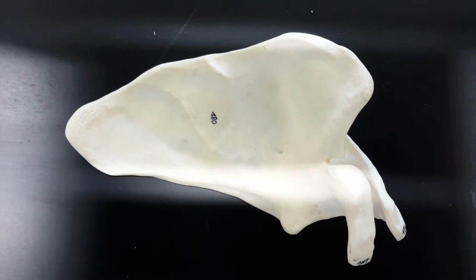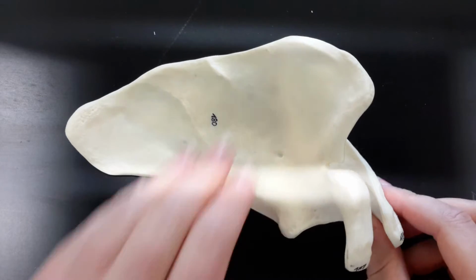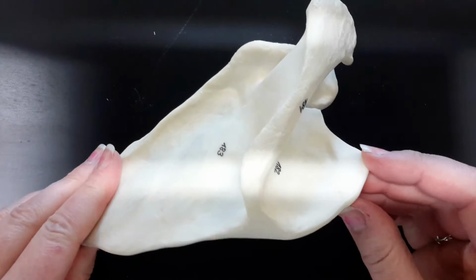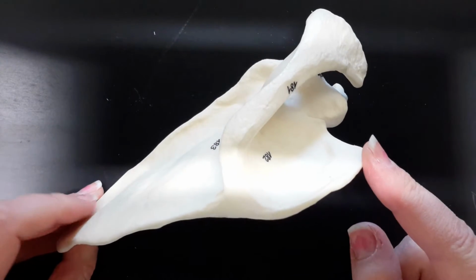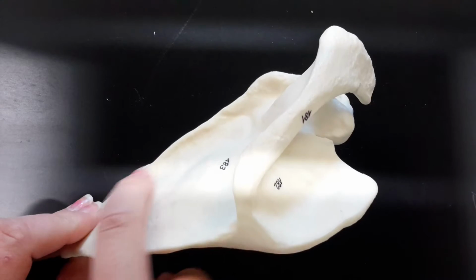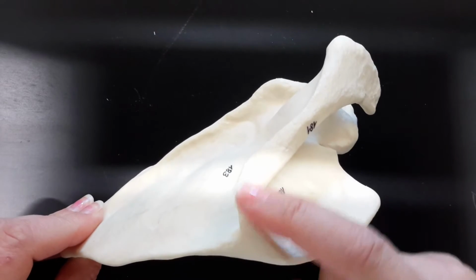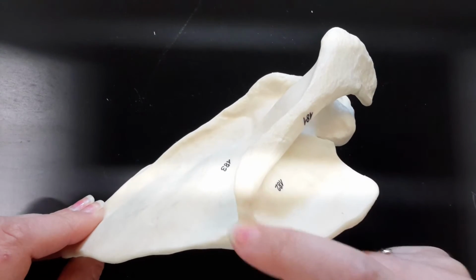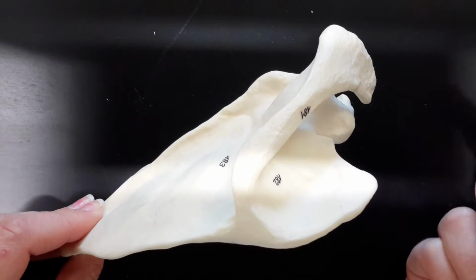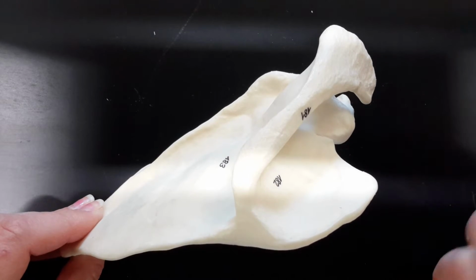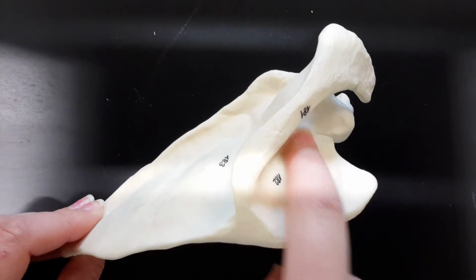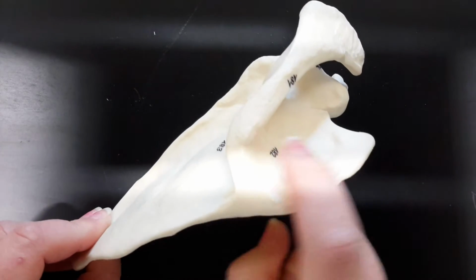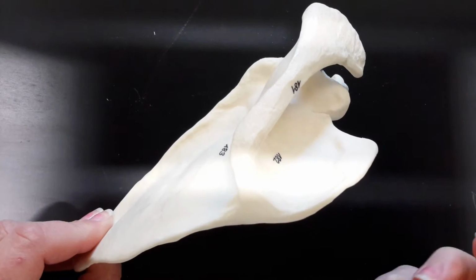Since we're talking about fossas, let's do the other two fossas. We're going to look at the posterior view. I'm going to put it at an angle so we can see this a little bit better. Here's the whole posterior view. Dividing it, not perfectly in half, we have this big spine, and it's literally called the spine of the scapula. The spine divides the posterior side into two fossas.